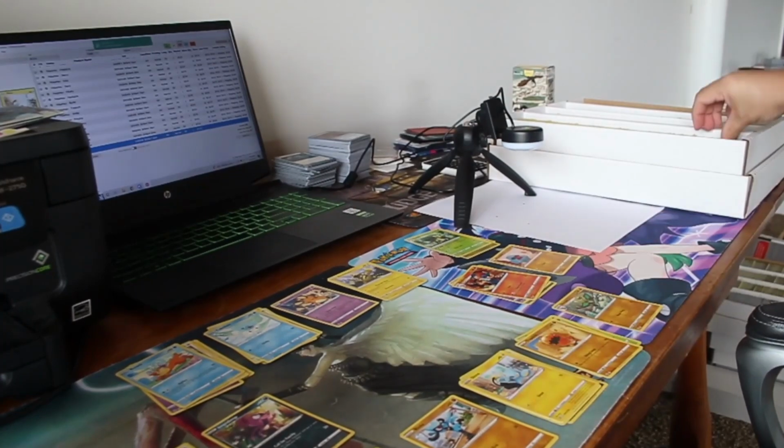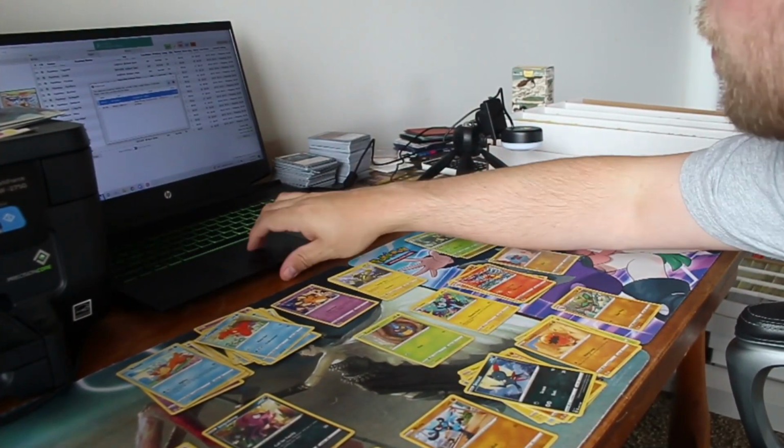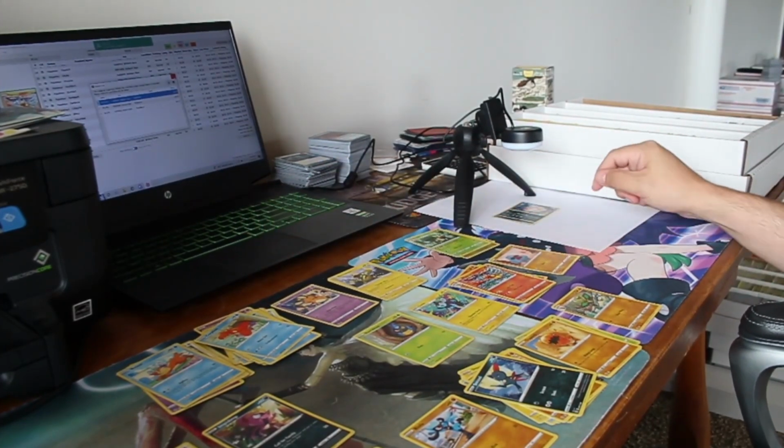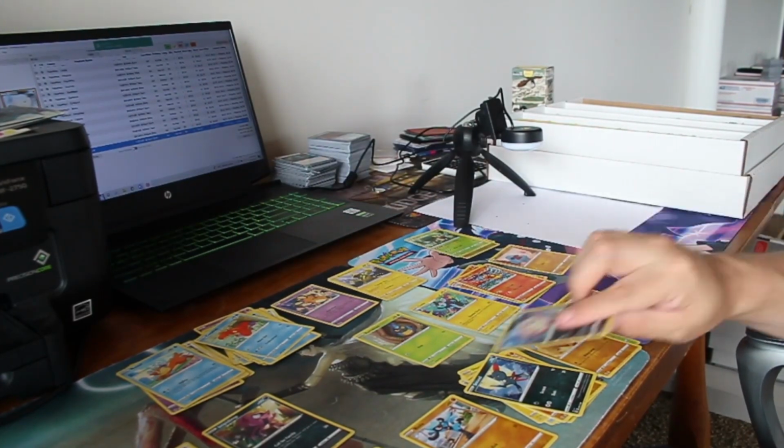It seems to be going pretty okay today. We're hitting an error here. It's not picking up the right card here, so we're going to close that. And yes, it's a Spiritomb from Brilliant Stars.